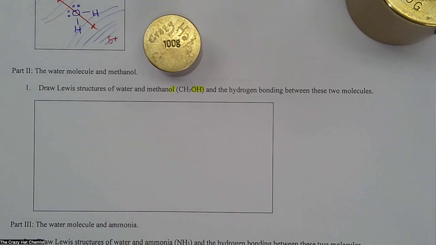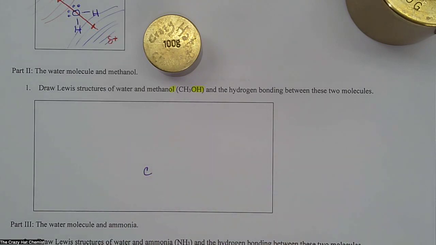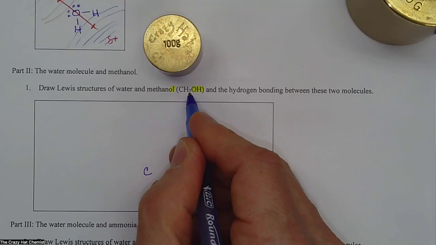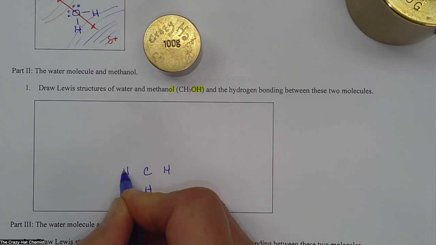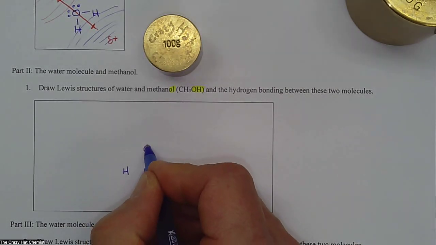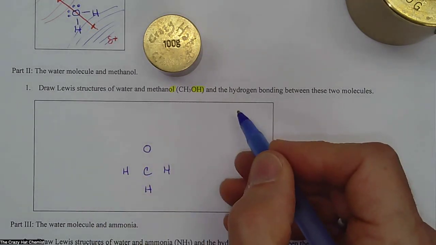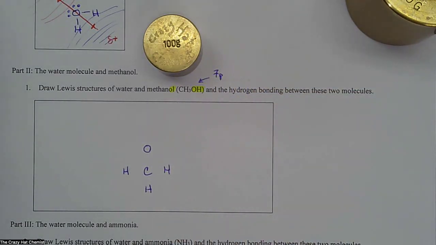All right, here we go. So what we need to do is draw the Lewis dot structure for methanol. So the least electronegative element is going to be the carbon. And then surrounding it will be the hydrogens. There are three of them, that's 1, 2, 3, in the 3, 6, and 9 o'clock positions. Then there's an OH group. So you're going to be able to place this O right there. And if you were to count up the number of electrons, there's actually 7 pairs of electrons for methanol. That's very important that you can do that. Perfect.